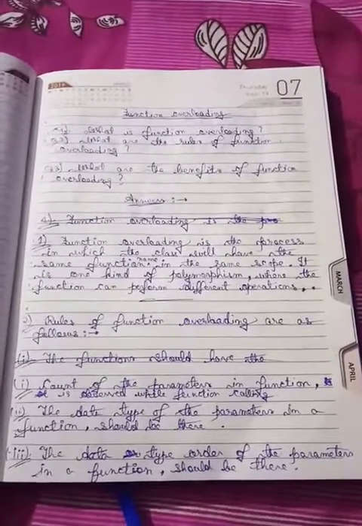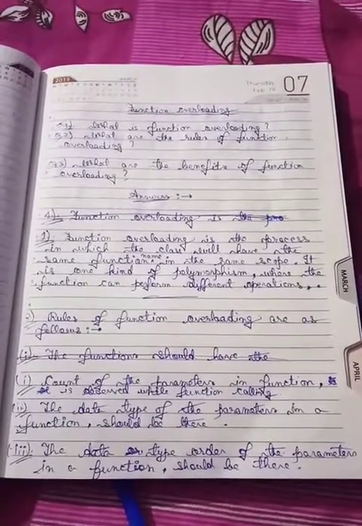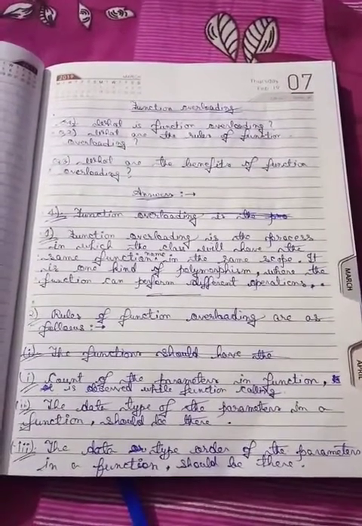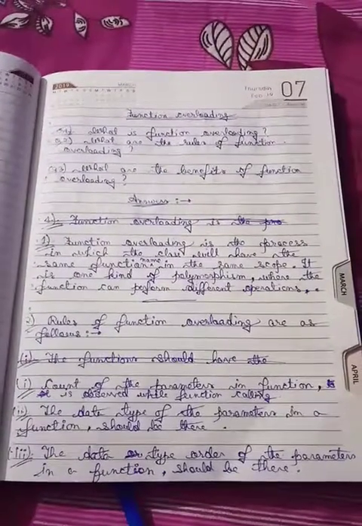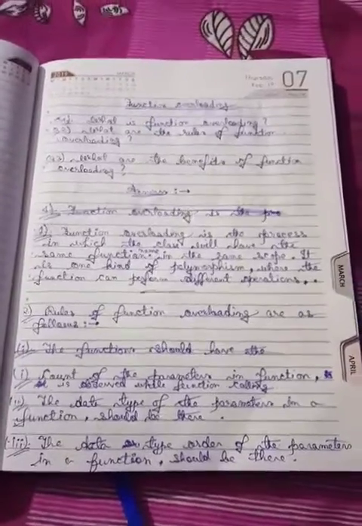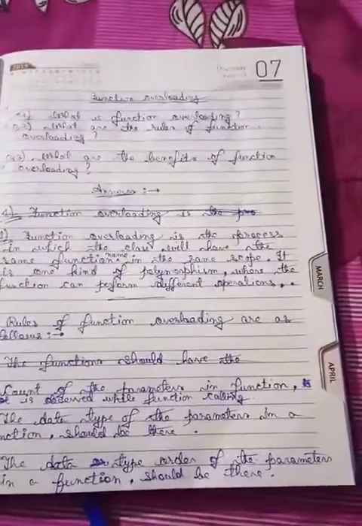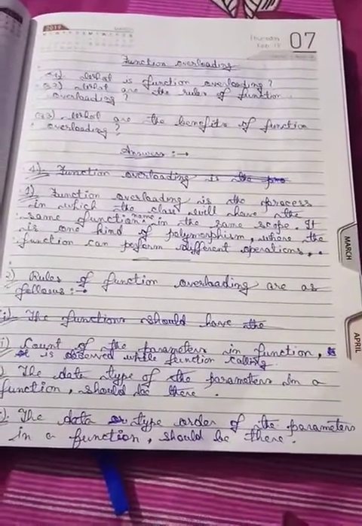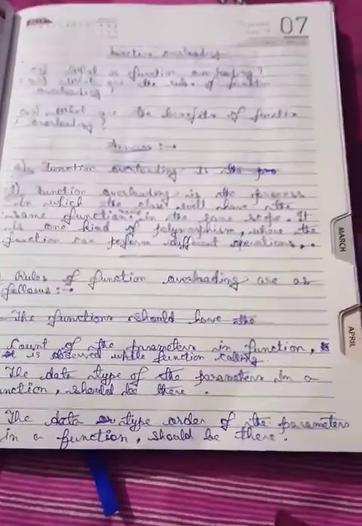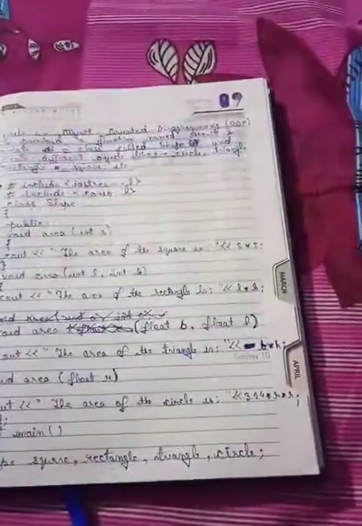The data types of the parameters in a function should also be considered. Suppose you have given two integers in one and three integers in the other. In this case, the function is overloaded. Also, you can do it by taking two different data types, one is int, another one is float. In this way you can also do it. The data type of the parameters in a function should be considered, as I told you all. Now let us see one programming example so that you can understand it easily.